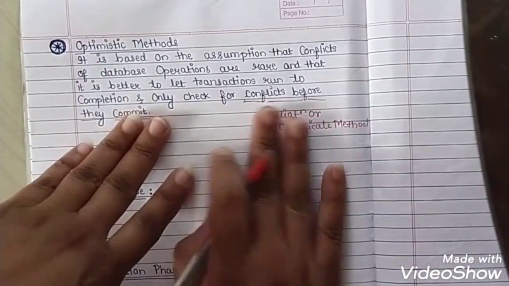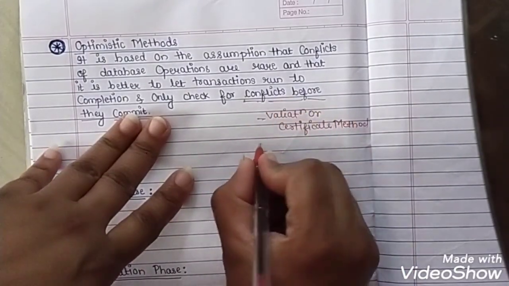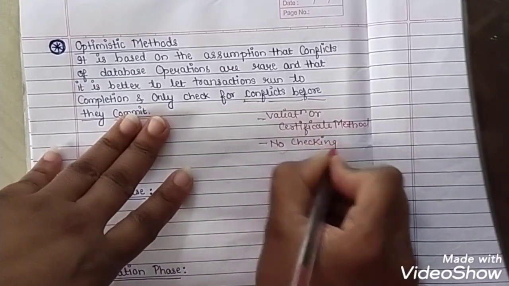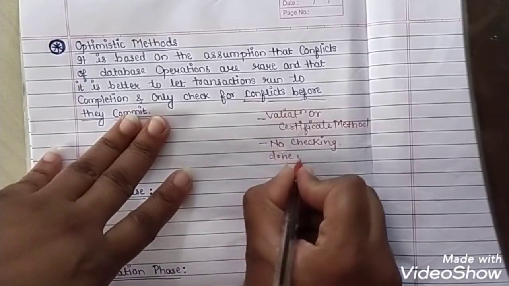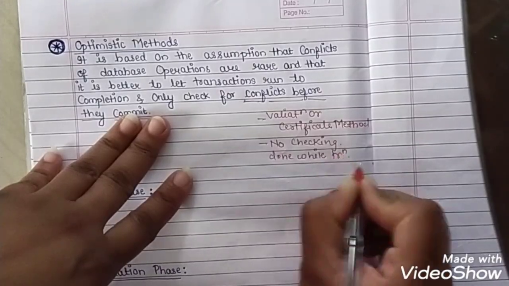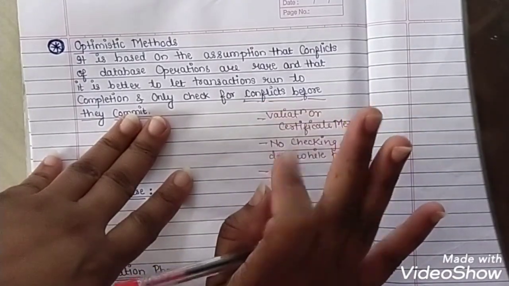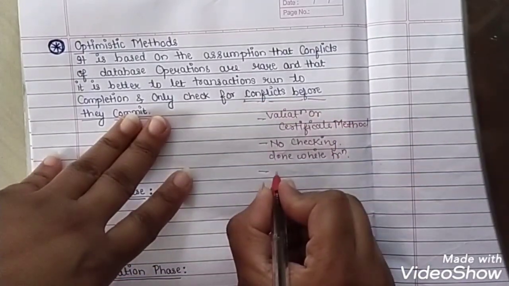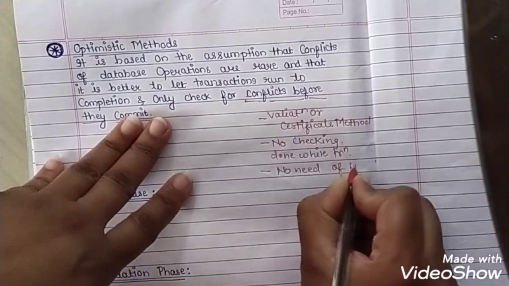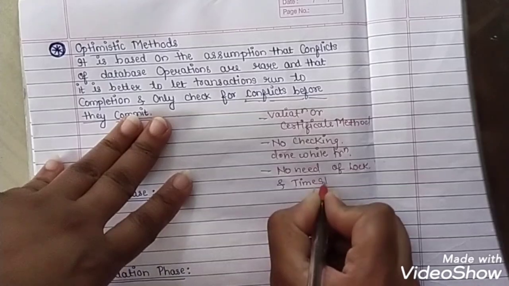Here we don't need any checking while the transaction is going on. Second, we don't require any locking or timestamp technique here, so there is no need of locking and timestamps.